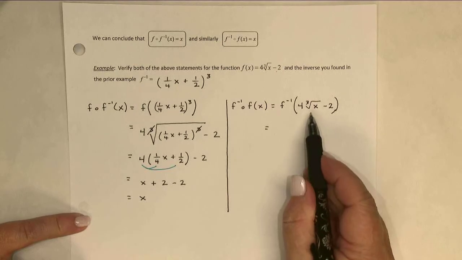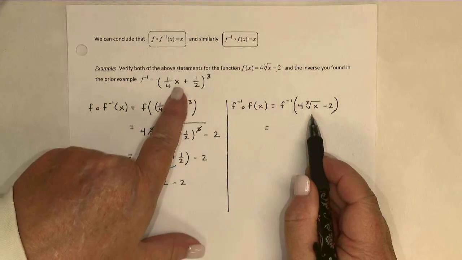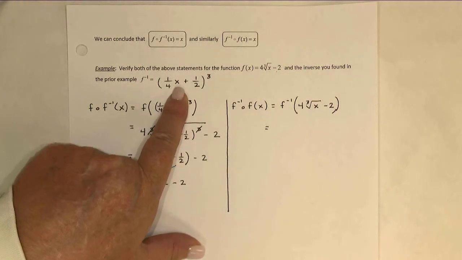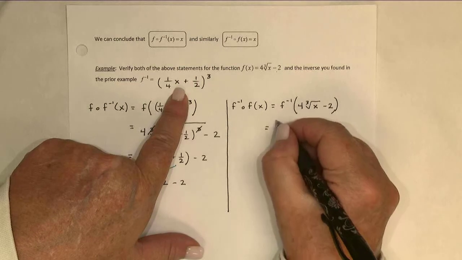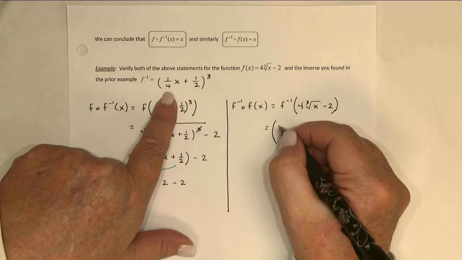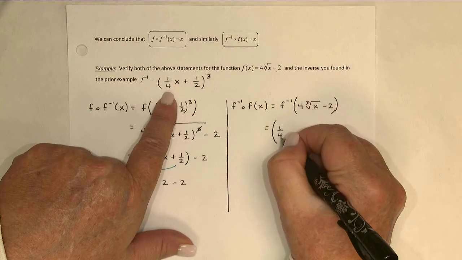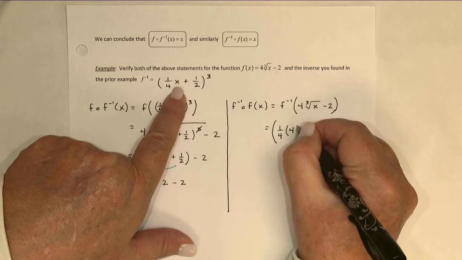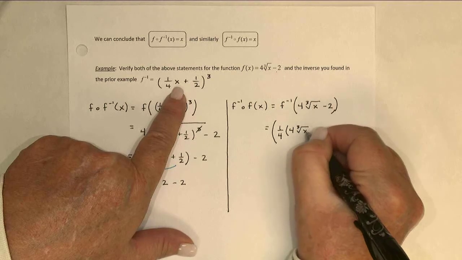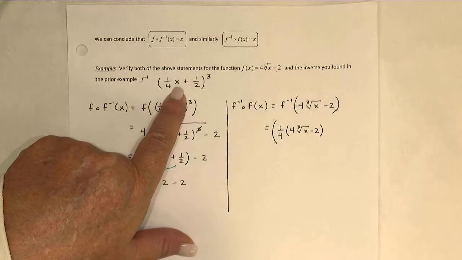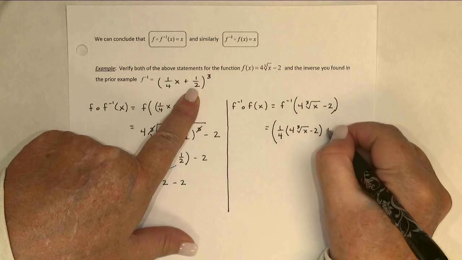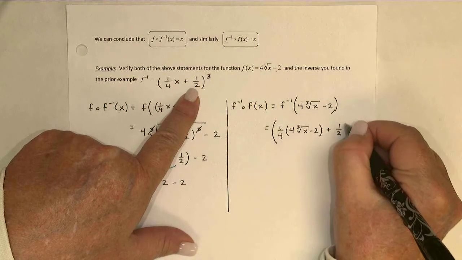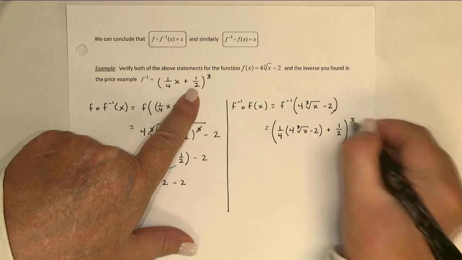So I'm going to plug this in for the x in f inverse. So I'm going to have 1/4 times, in place of that x, 4 times the cube root of x minus 2, plus 1/2, all to the third power.